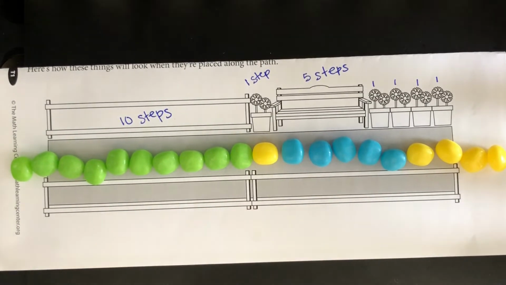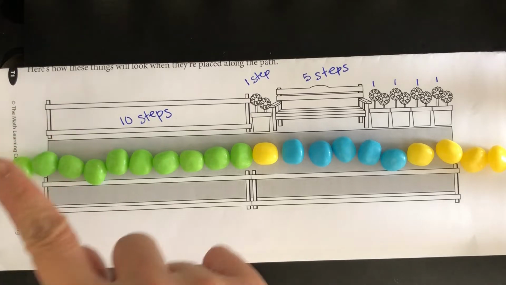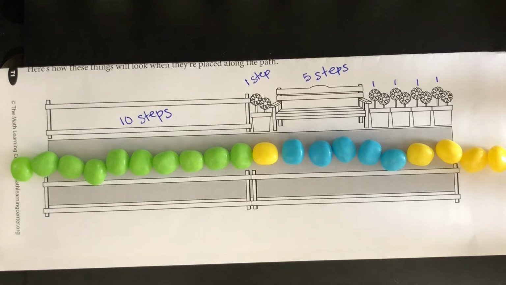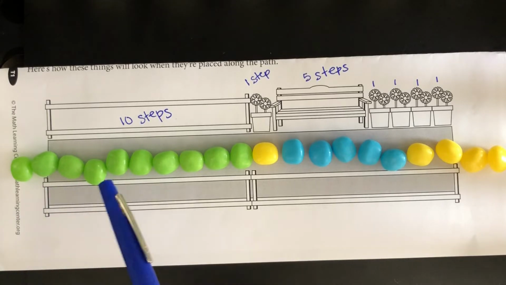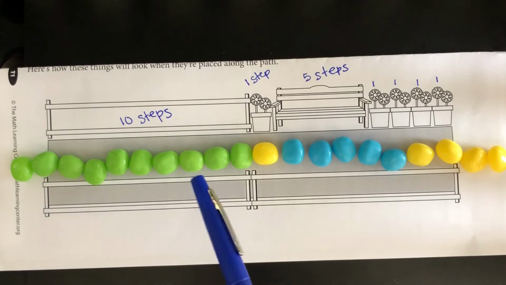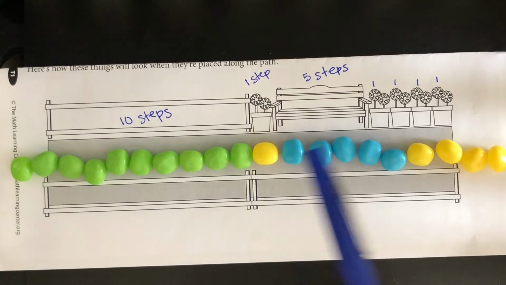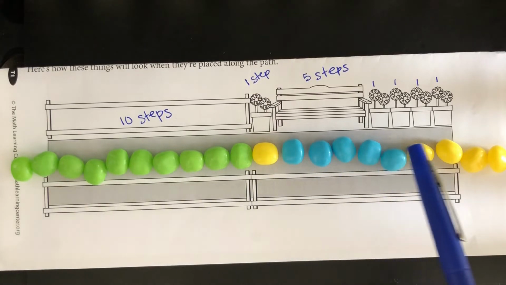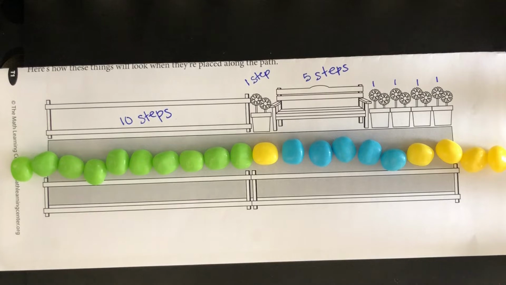So, now my question is, how far is it from here to here? Remember, we were trying to solve that, and maybe you came up with a different strategy. So what I'm going to do now is I'm going to count how many jelly beans I see. So I see 1, 2, 3, 4, 5, 6, 7, 8, 9, 10, 11, 12, 13, 14, 15, 16, 17, 18, 19, 20. So it is 20 steps.